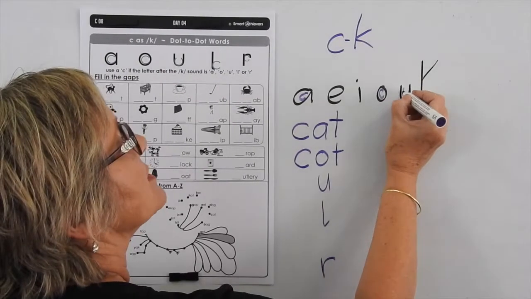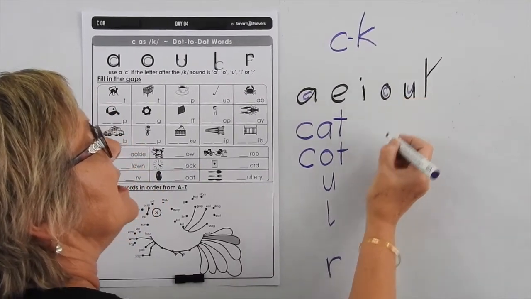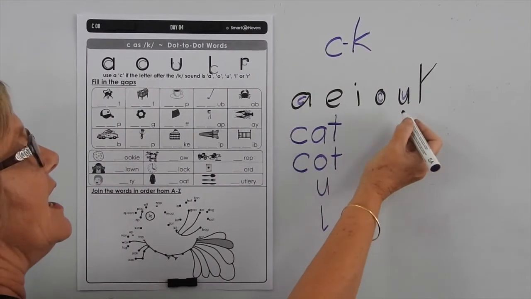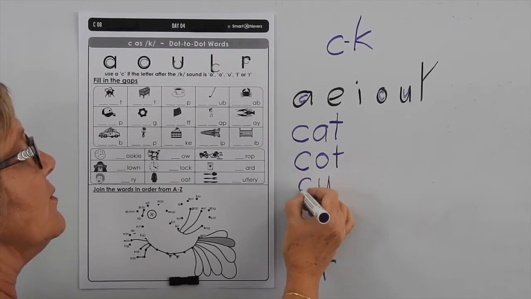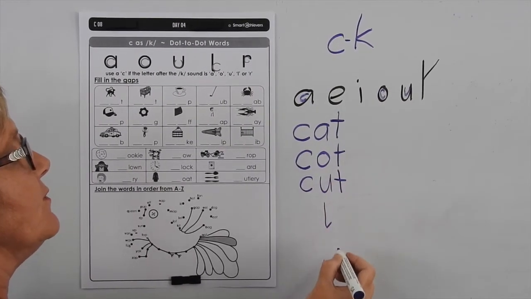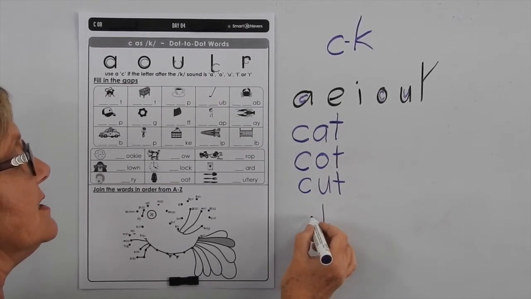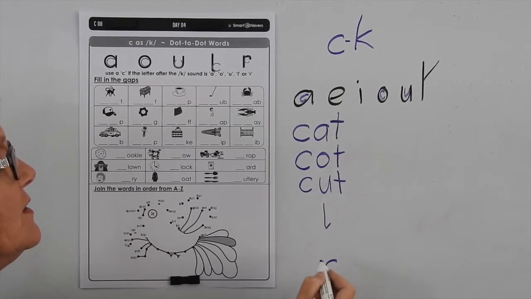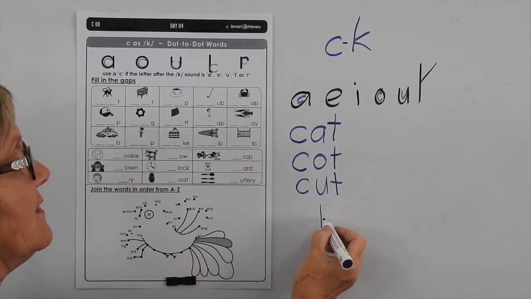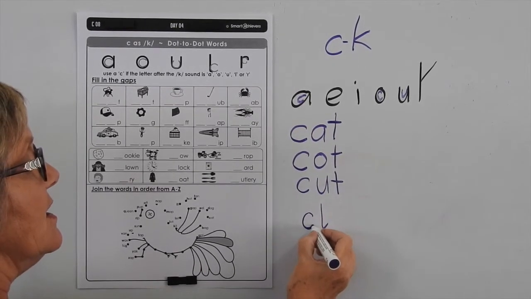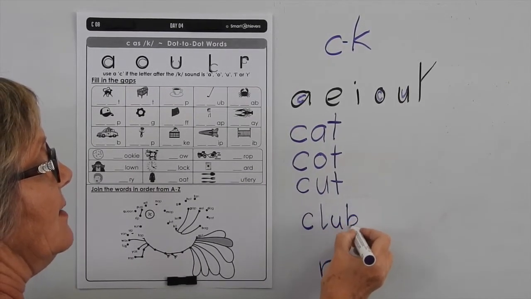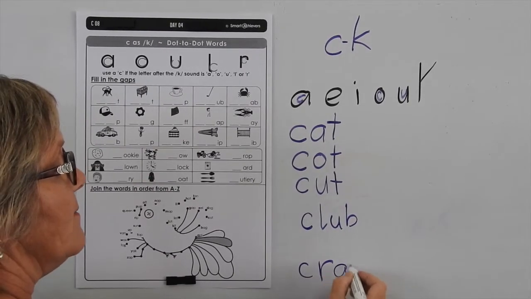Inside a U, even though it's sideways, you can see a little C hidden. So if the letter after a k sound is a U, we know we have to use a C before it. There's only 2 consonants that follow C for the k sound, and that's an L and an R. So we could have like club and we could have crab.